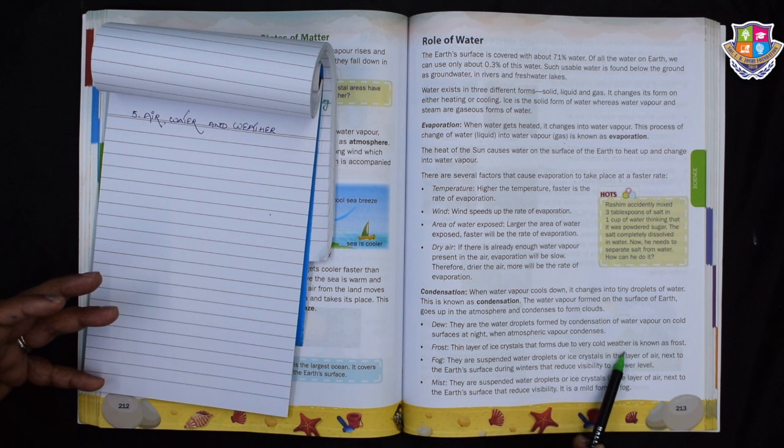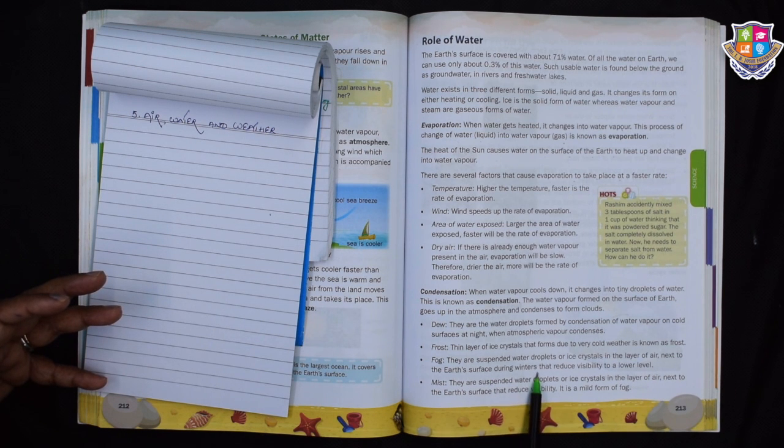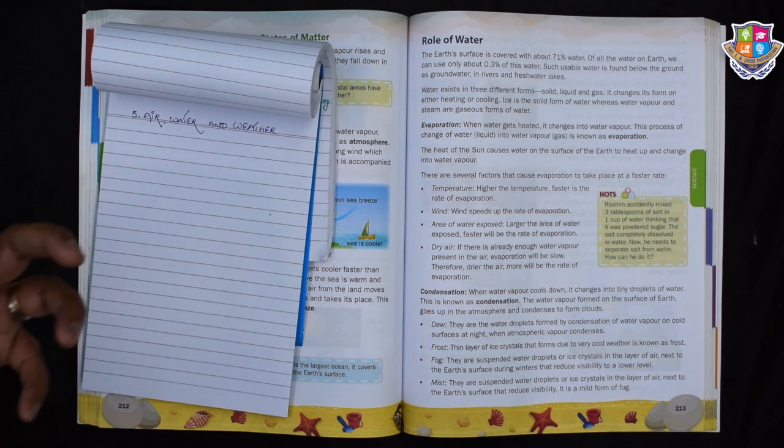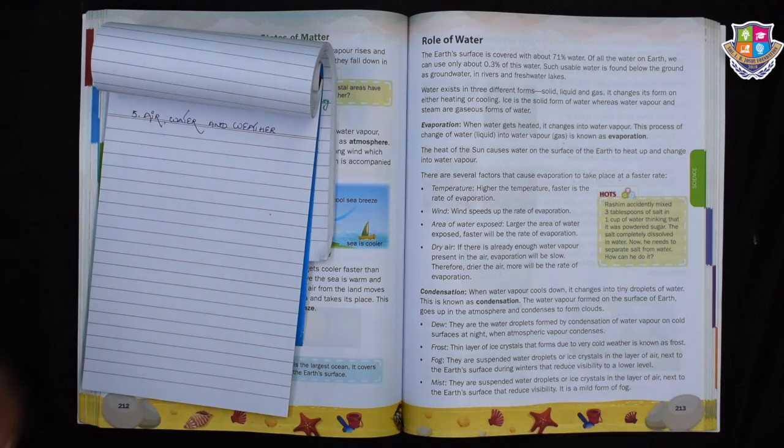Frost, thin layer of ice crystals that forms due to the very cold weather is known as frost. Fog. They are suspended water droplets or ice crystals in the layer of the air next to the Earth's surface during winters that reduce visibility to a lower level. Mist. They are suspended water droplets or ice crystals in the layer of air next to the Earth's surface that reduce visibility. It is a mild form of fog.